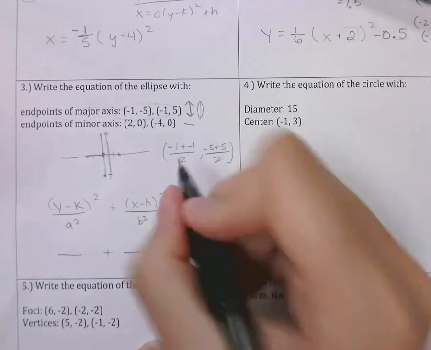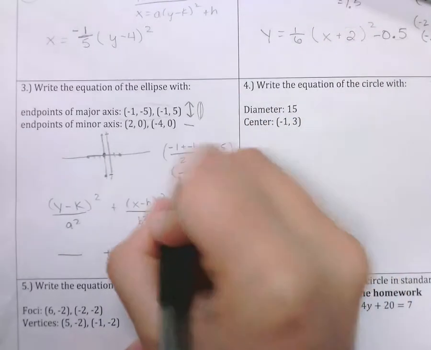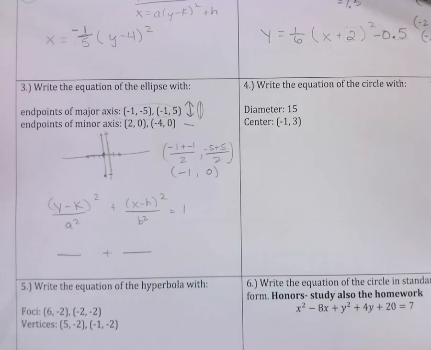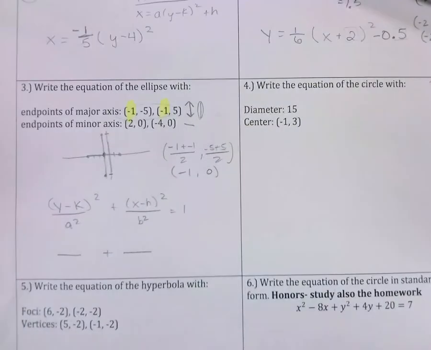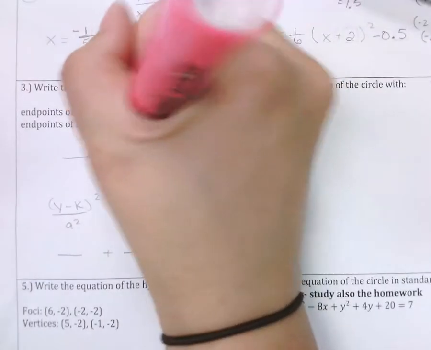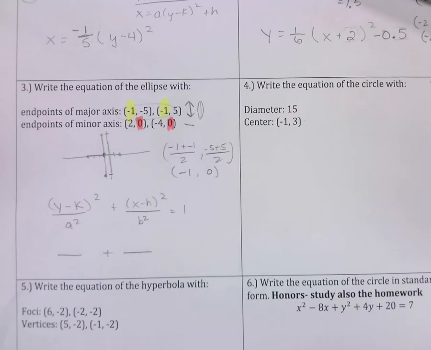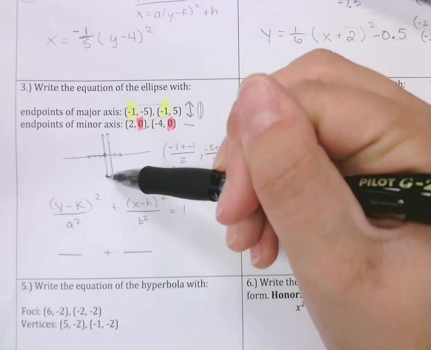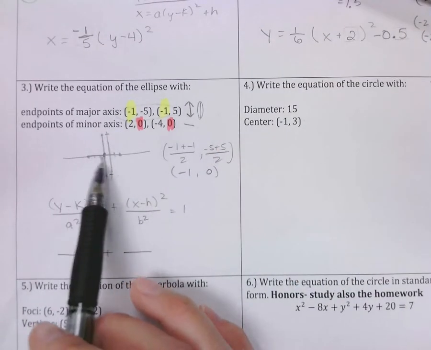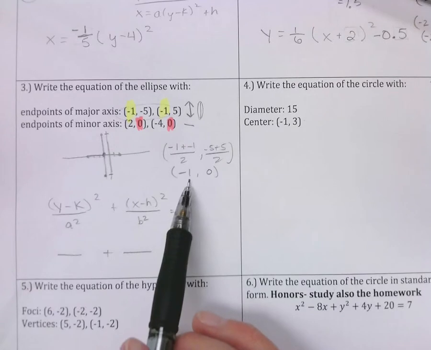Sometimes when I count, I get something like 0.5 in the middle of a number, so you can do this to check. Now the other thing that you can notice is if they give you endpoints, you should be able to see these and these are the same. The major axis is going to align with the x value of -1. The minor axis aligns with the y value of 0, giving us our center.